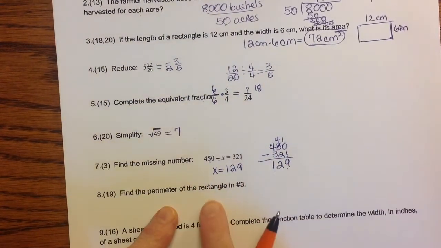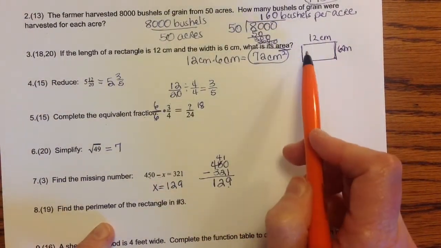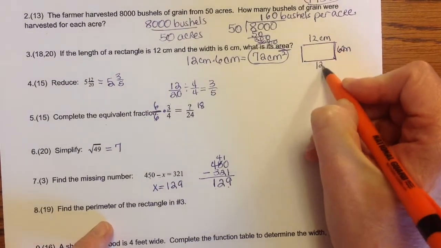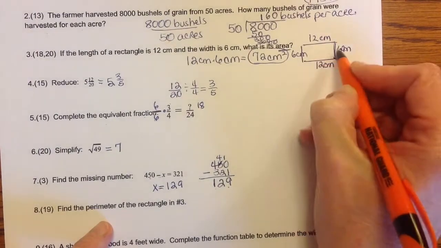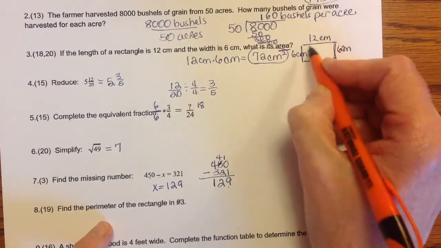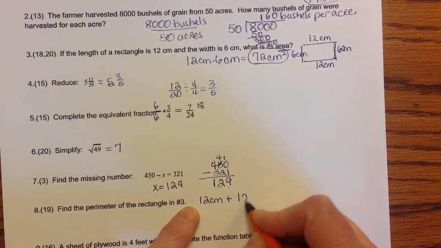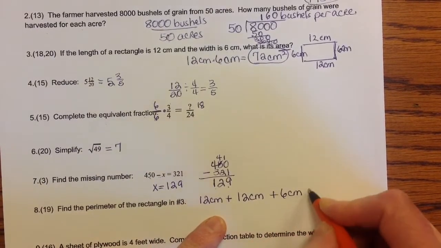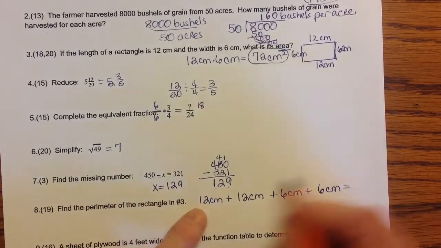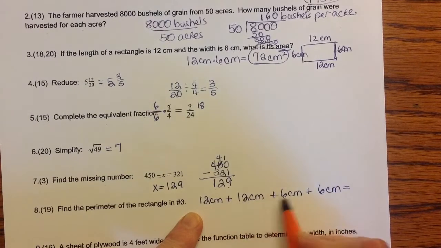Now we're going to be finding the perimeter back of the picture that we did, so I'm going to slide it over here for you. The perimeter is the distance around it. Well, we know if it's a rectangle, this side over here is the same as this one, 12 centimeters. And we know this side over here is 6 centimeters, the same as this. So we can simply add up all those numbers. You can add them any way you want to. I'm going to do 12 plus 12, and then the 6 plus 6. That's all 4 sides. And if you just add left to right, we've got 12 plus 12 is 24, plus 6 is 30, plus 6 is 36 centimeters.